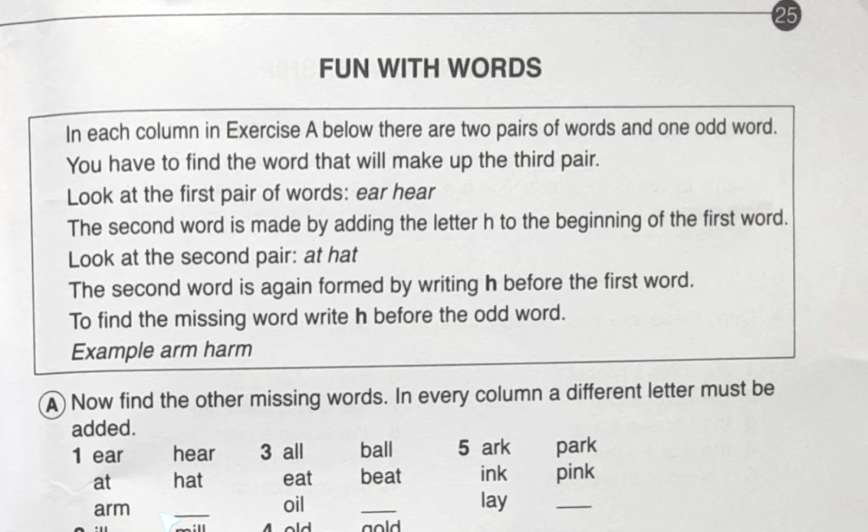So the last one, what will it be? Let's see what is written here. Then I am doing this one. The second word is again formed by writing H before the first word. I have told it. To find the missing word, write H before the odd word. So easy. So it will be arm. So we will write here harm, because ARM with just H before it. So it will be harm.